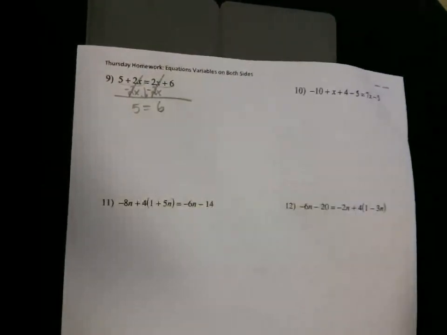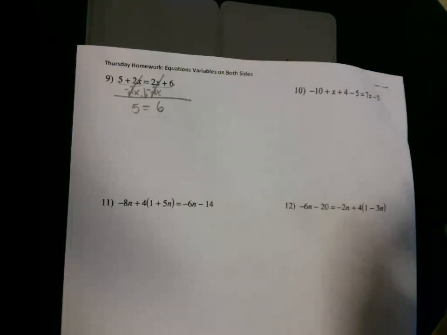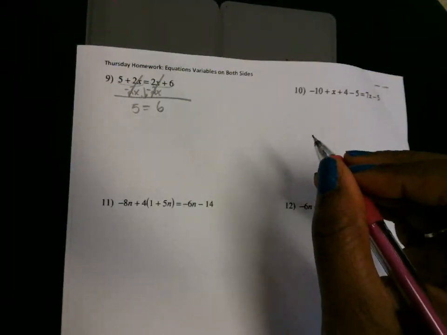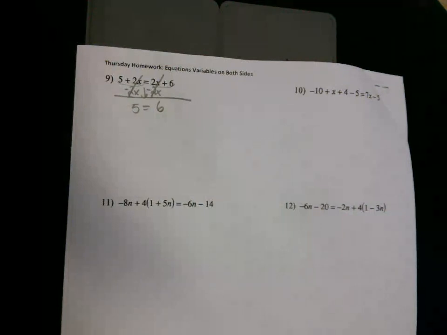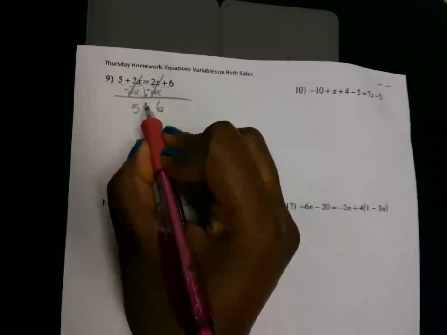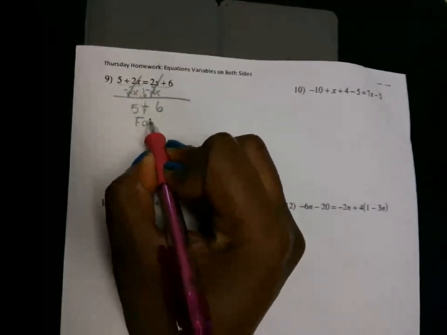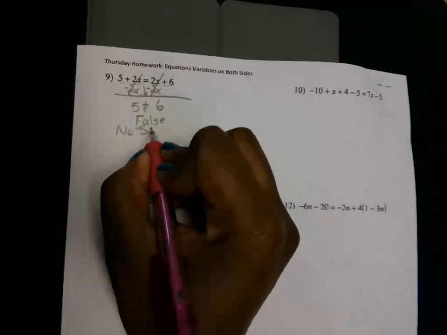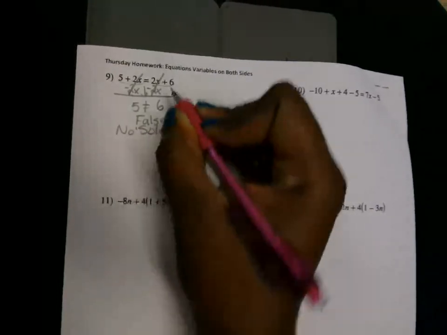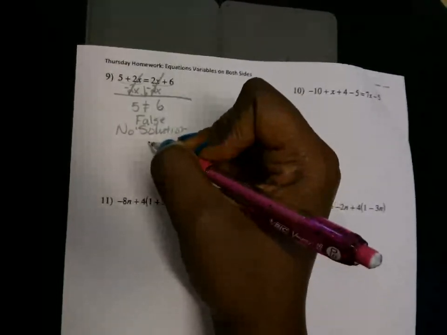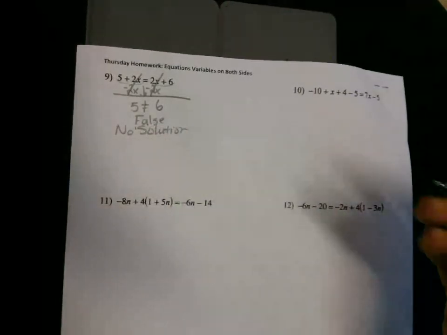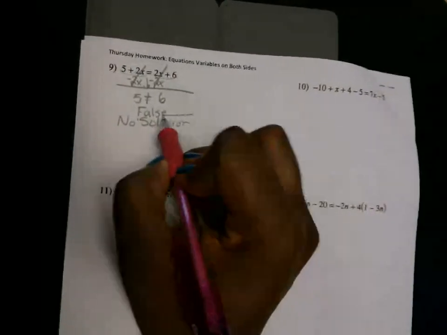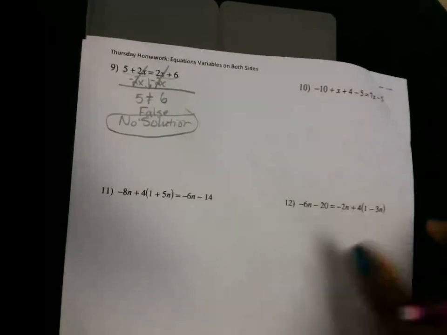Since the variables cancel out, you only have two options. Either it's going to be infinitely many or no solution. This is a false statement. This is not true. The variables cancel out and it's false. This is a no solution, okay? If the variables cancel out and this is true, it's infinitely many, okay? All right, so this is a no solution here. No number is going to work.